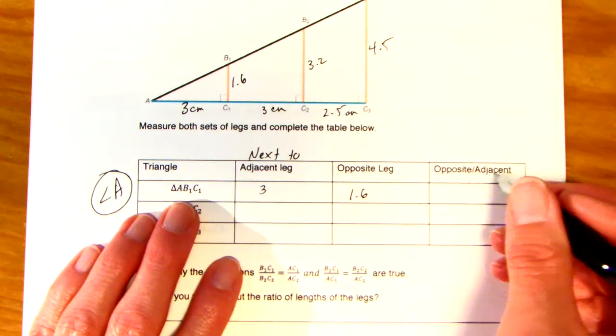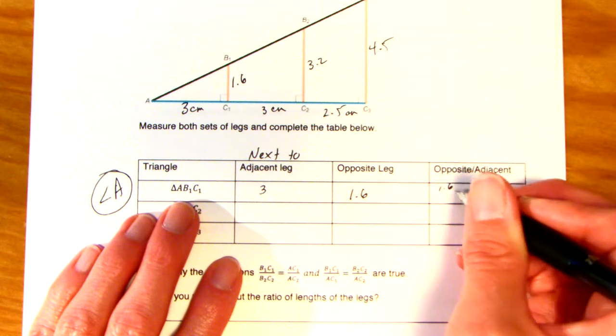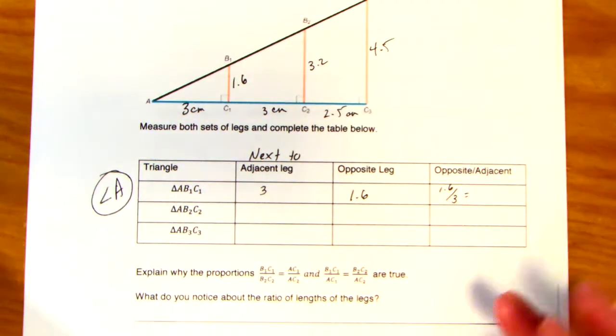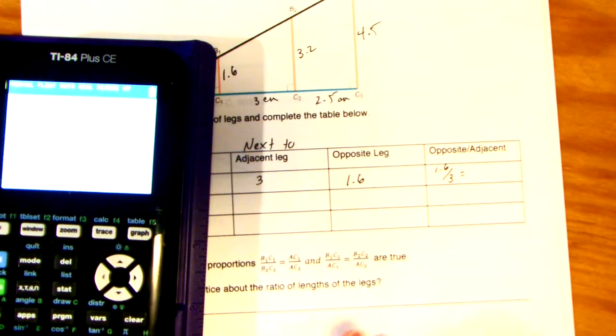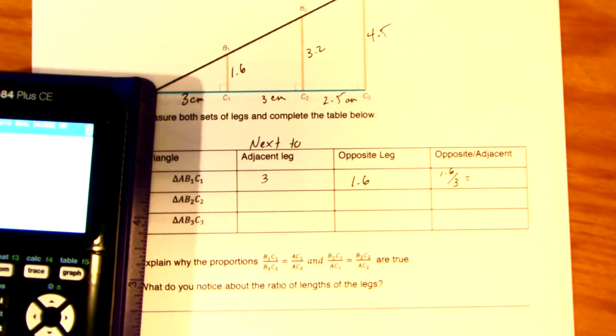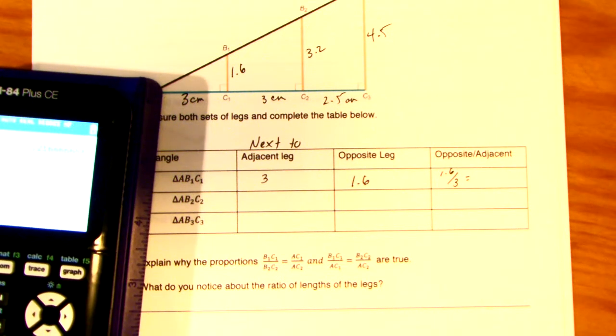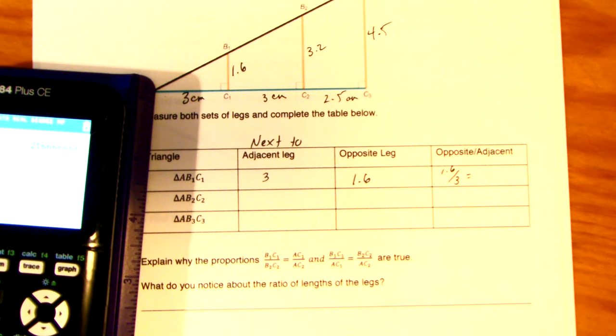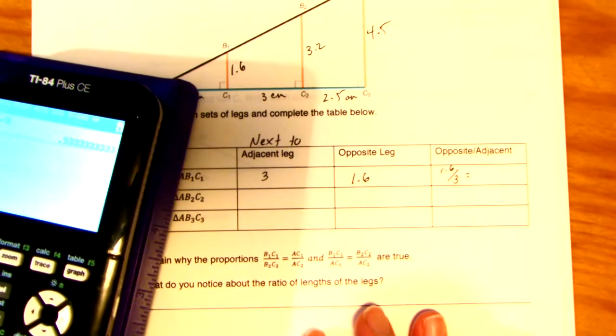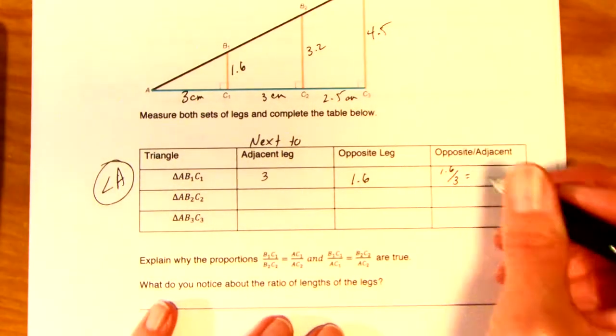So take opposite divided by adjacent. And I'm going to put that in the calculator. I don't know if you can see it. 1.6 divided by 3, silly. 1.6 divided by 3. Yeah, that's better. Okay, so you can see it a little bit, 0.533.